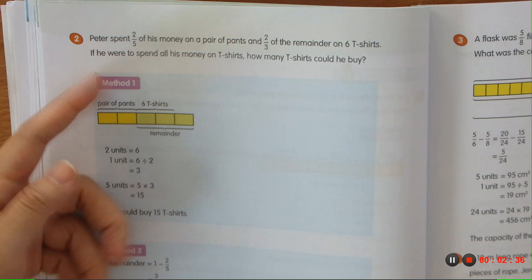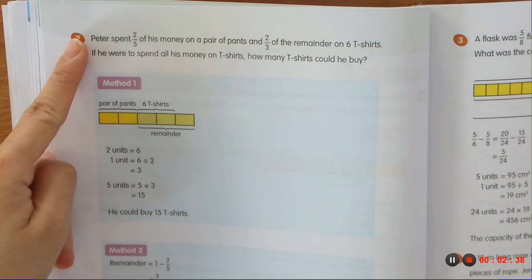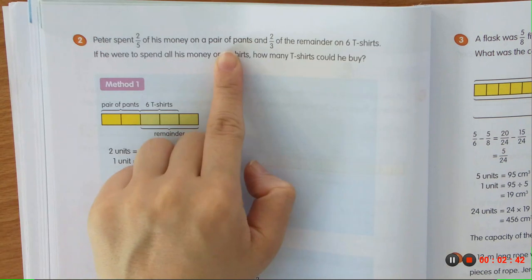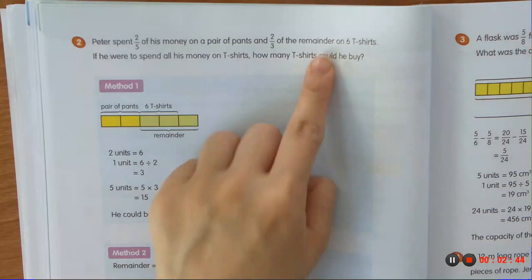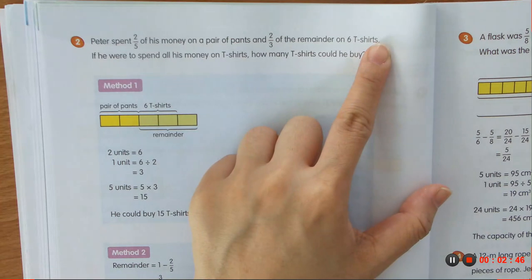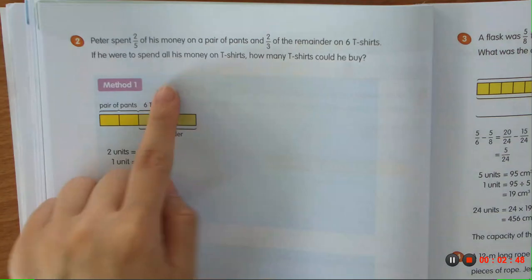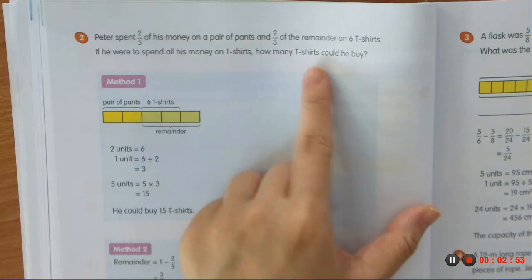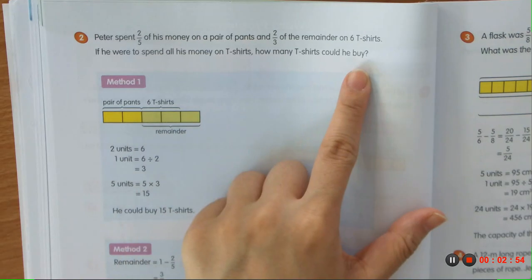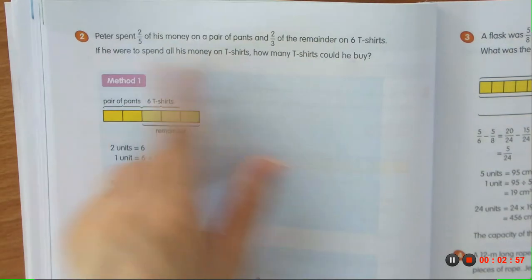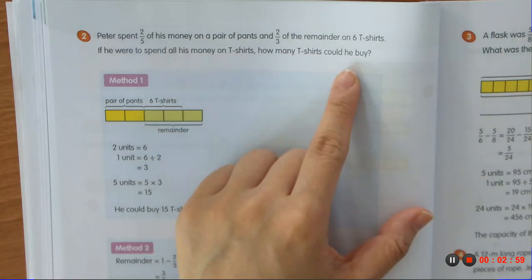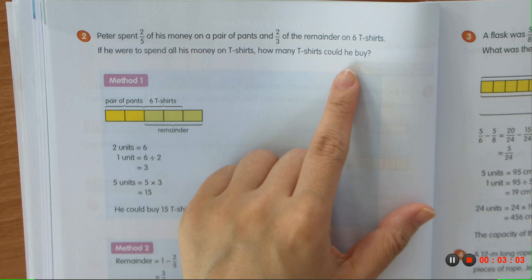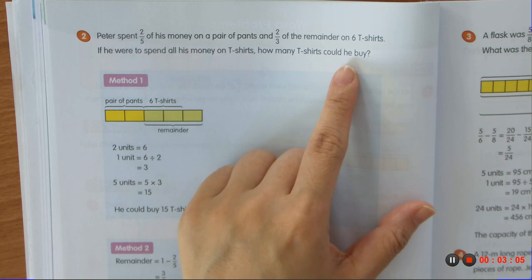So you see this person, Peter, the story says that he spent some money on pens, and then a fraction of the remainder on something else, on shirts. Then it tells you that he needs to spend all the money on t-shirts. How many t-shirts can he buy? So it gets complicated because the last statement is about how many shirts. It's not even asking you about the fraction anymore. So that's where the challenge comes.